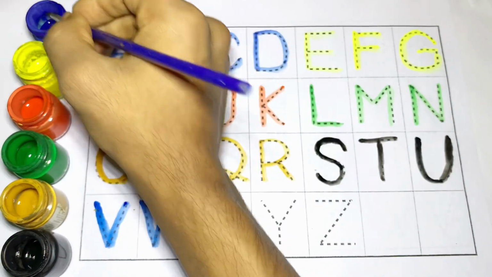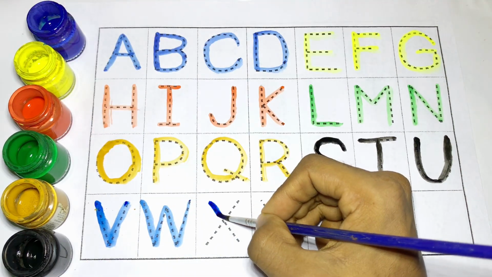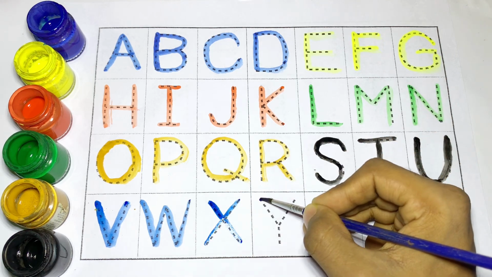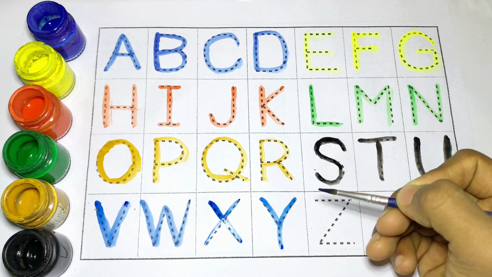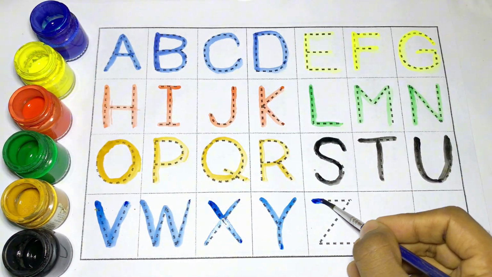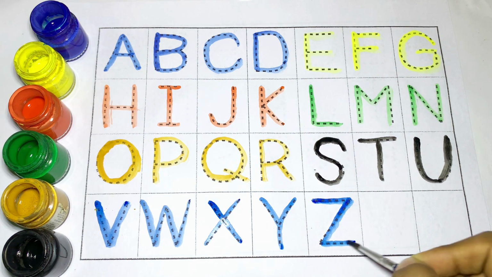Kids, now draw X. X for X-ray. And use blue color. Y. Y for yak. Kids, now Z. Z for zebra. Z for zoo. And use blue color.